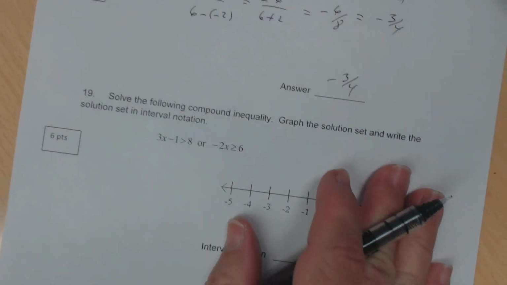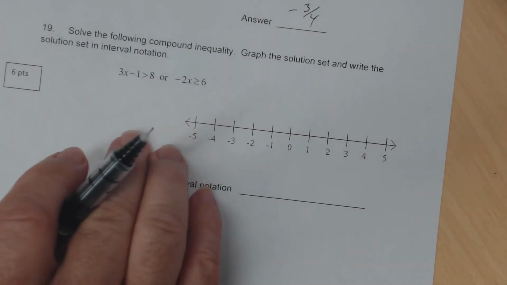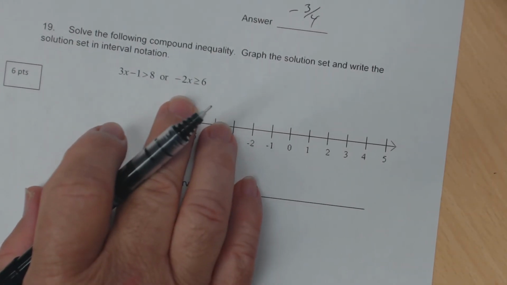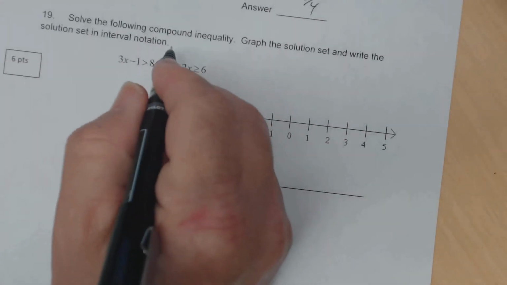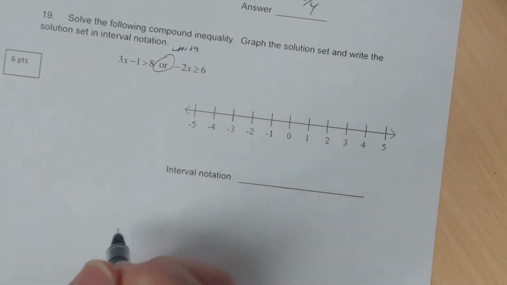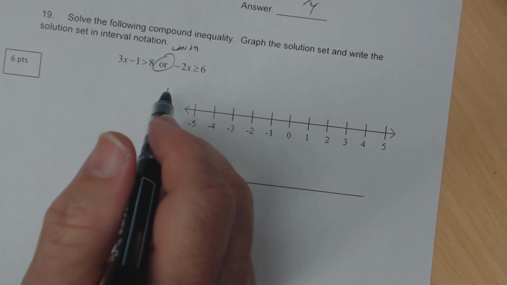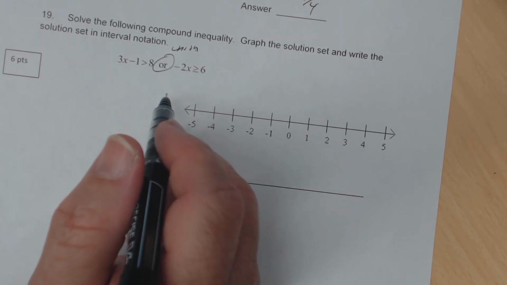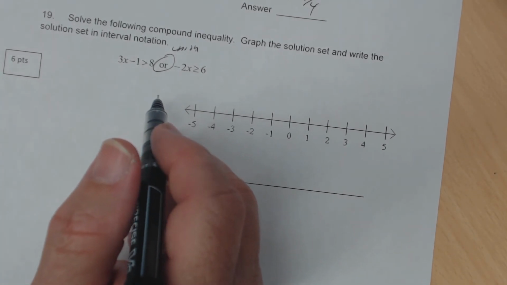And then finally, you want to solve this compound inequality. Now notice this is an or statement, so that's going to be the union. So anything shaded will be a solution. If this was an and, anything they have in common would be a solution.